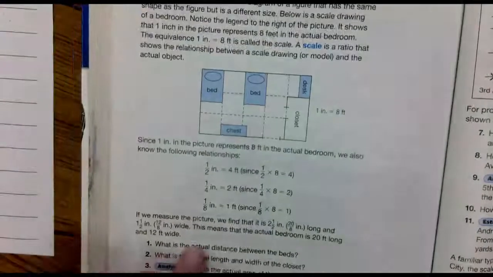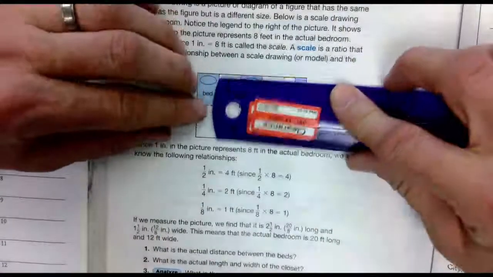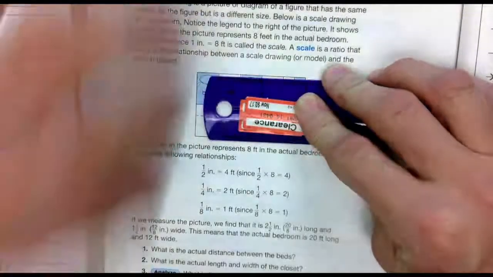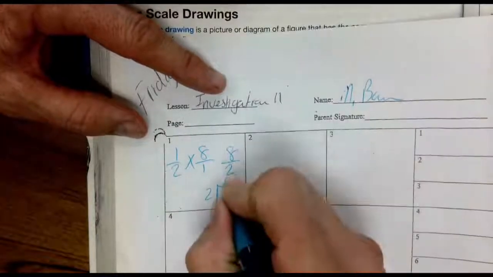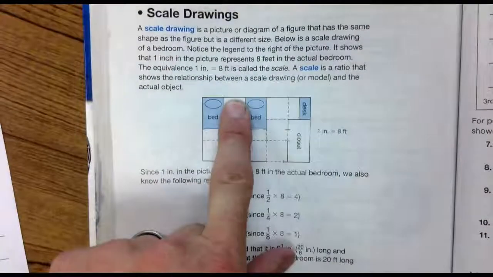Okay, so now it says, what is the actual distance between the two beds if 1 inch equals 8 feet? Sorry, and that's the inside. And so this one is actually a half of an inch. So let's say 1/2 of an inch, and a half times 8 feet, or 8 over 1, equals, good job, 8 halves. Improper fraction, I must divide. When you take 8 divided by 2, you're going to get 4. 4 what? 4 feet. So now we see that each one of these little tick marks is 4 feet.